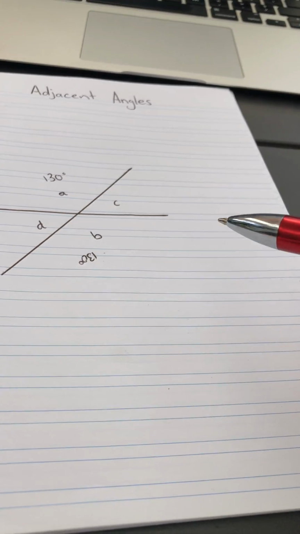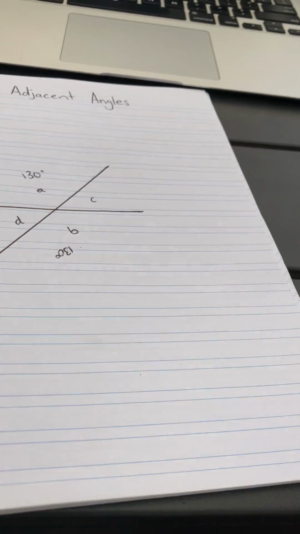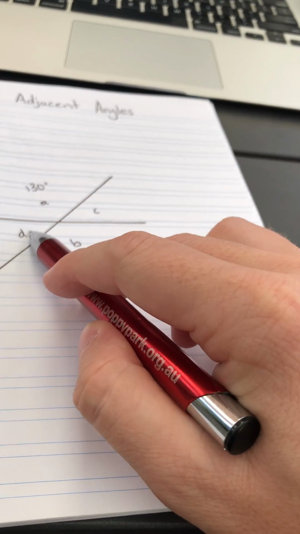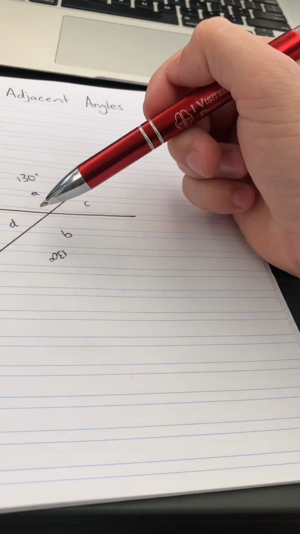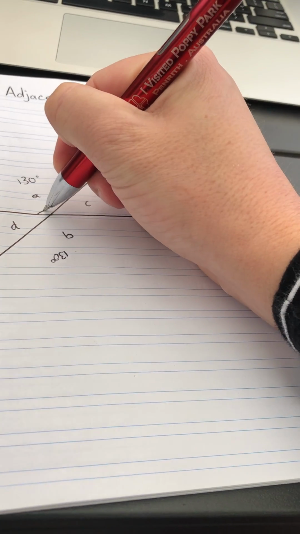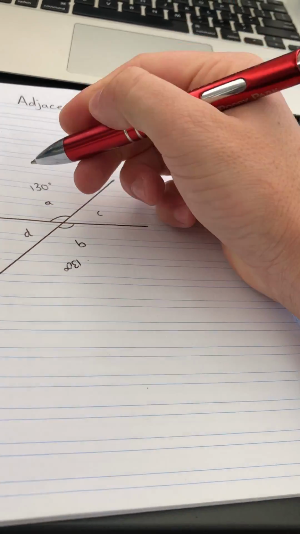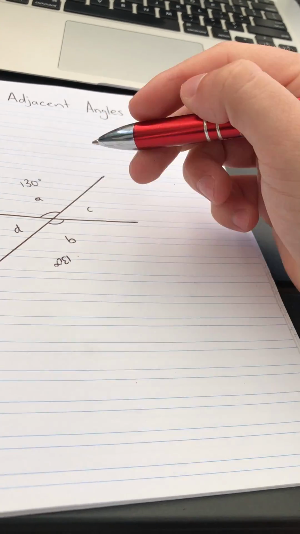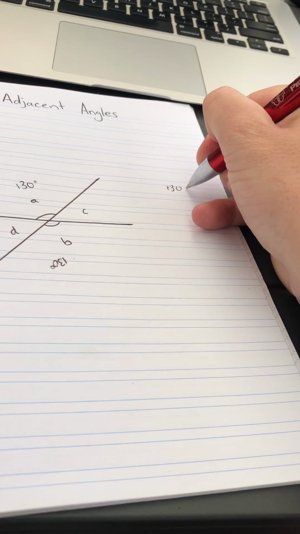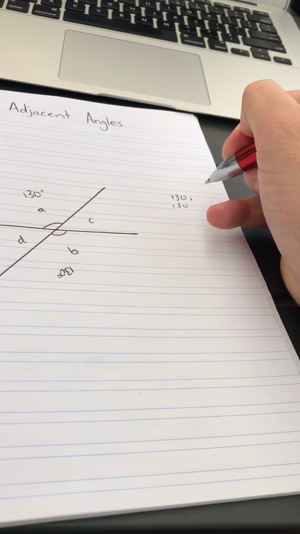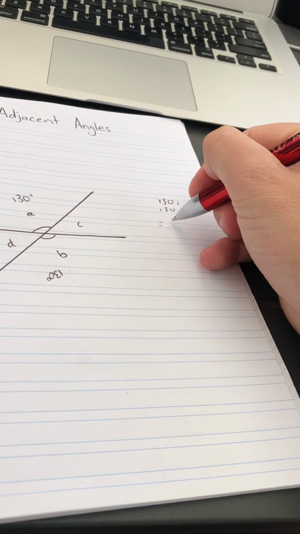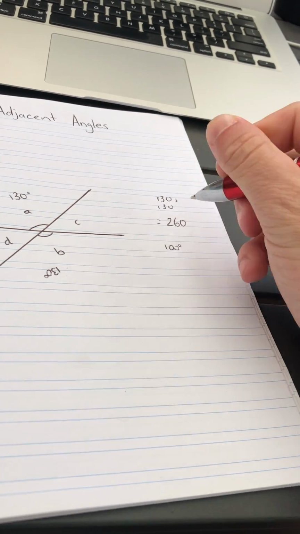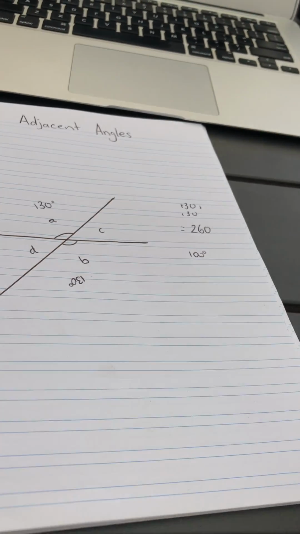An adjacent angle is going to be the exact same as its opposite partner. So angle A here and angle B here are going to be the same angle. Same with angle D and angle C. Now in this shape here, there's going to be a full revolution. So I know there that I've got 260 degrees because I go 130 plus 130. That means that I've got 100 degrees left to make that a full revolution.